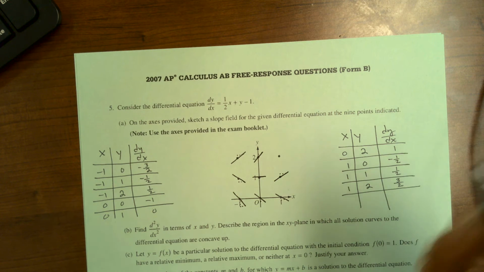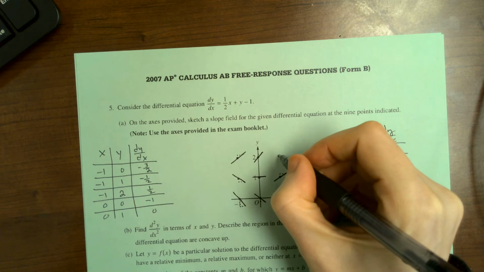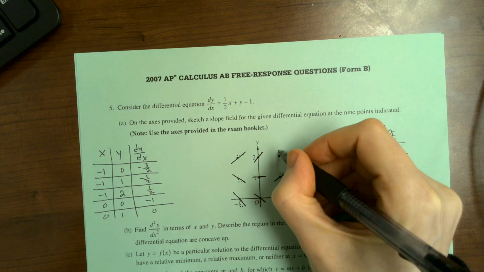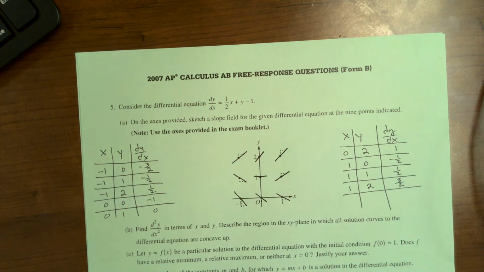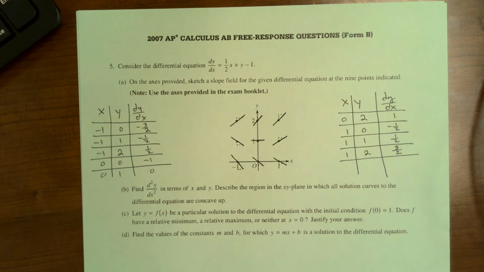And then +3/2, up 1, 2, 3, right 1, 2. Yeah, that looks pretty good. All right, so I'm done with the first part.